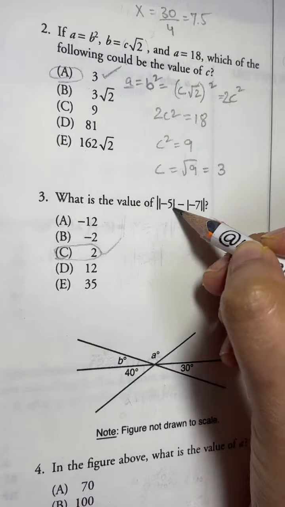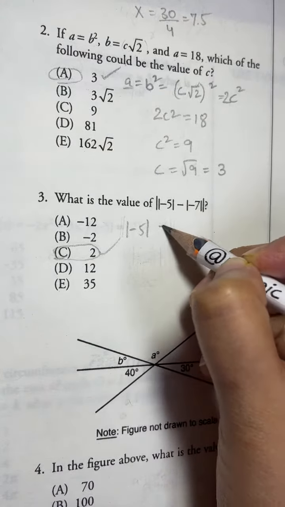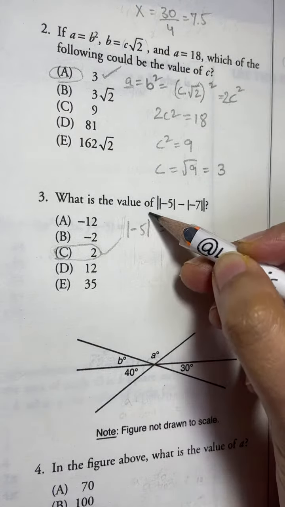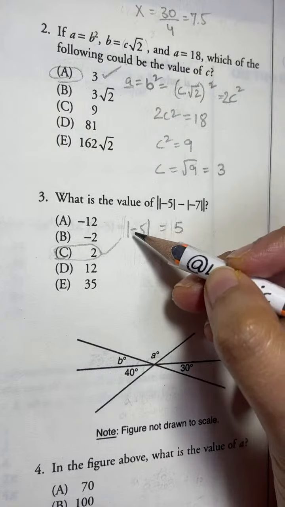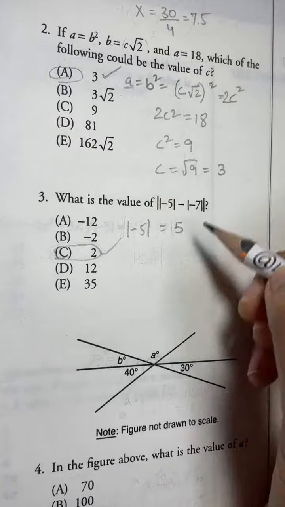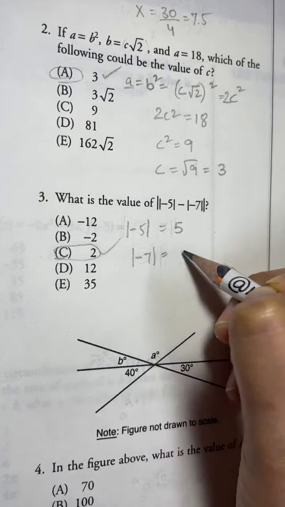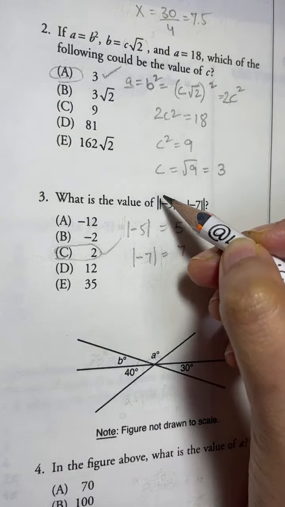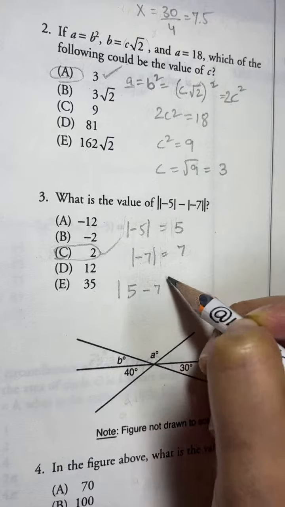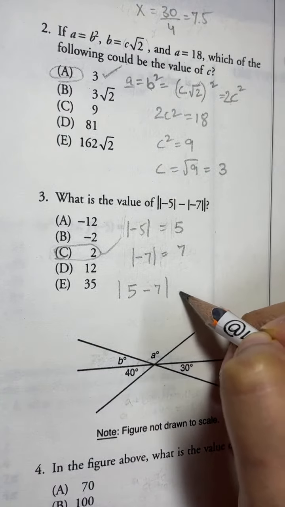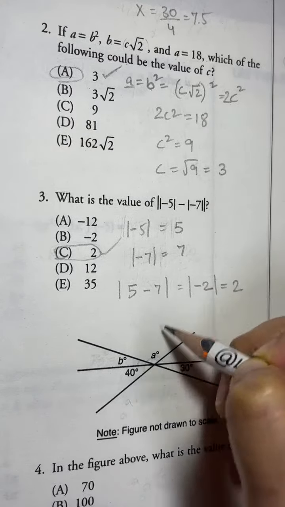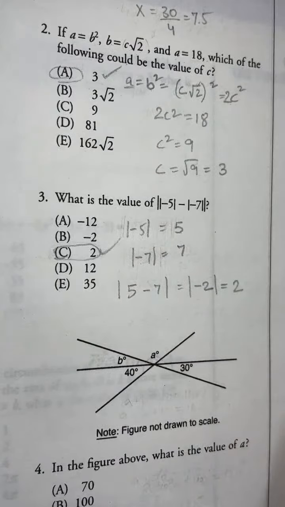Now here, the absolute value of -5 is 5. It's a non-negative value. It's a positive value. Absolute value, these two bars change any value, either positive or negative, to a positive value. That's it. Okay, -7 is +7. Now we have one main absolute bar also. So you have 5 minus 7 inside the bars, and 5 minus 7 is -2 inside the absolute value. And that's equal to 2. So that's your answer choice C.